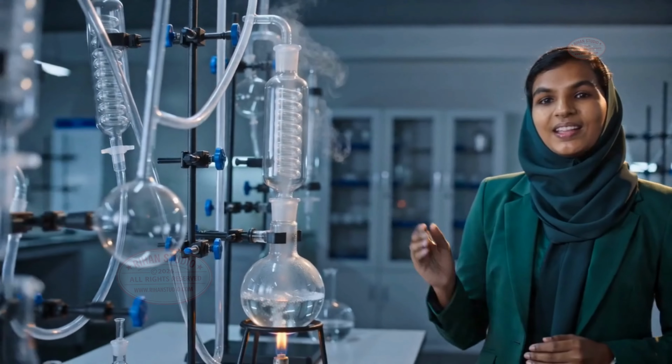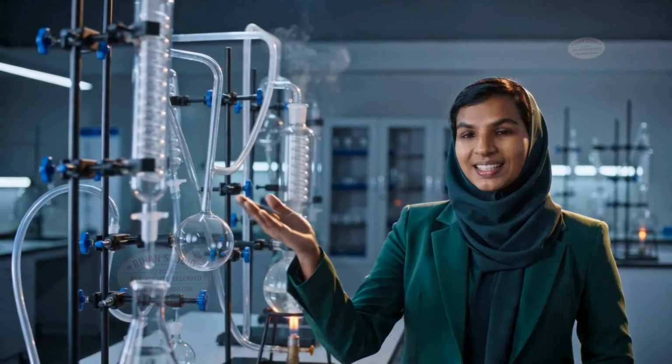Boil the liquid, then cool the vapor back down. That's distillation.